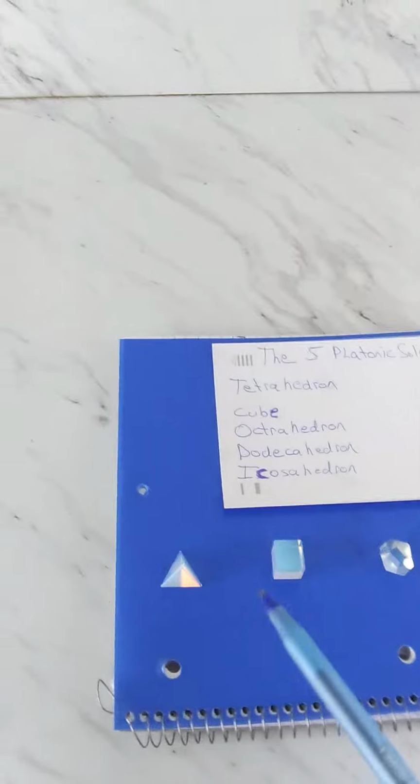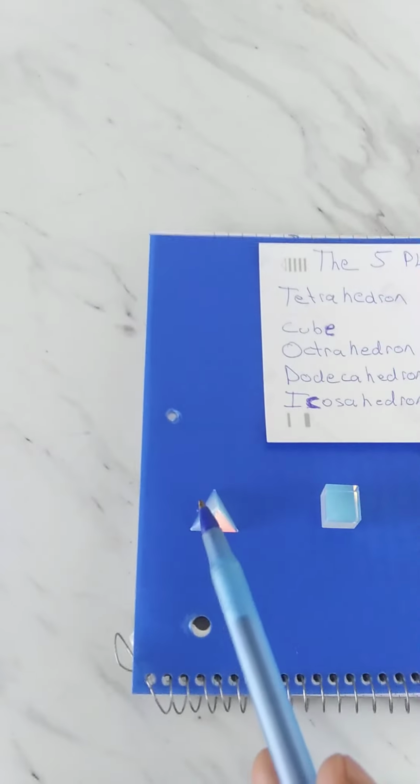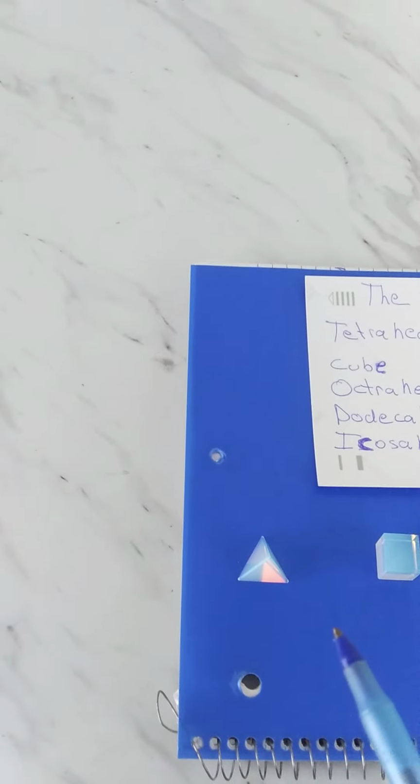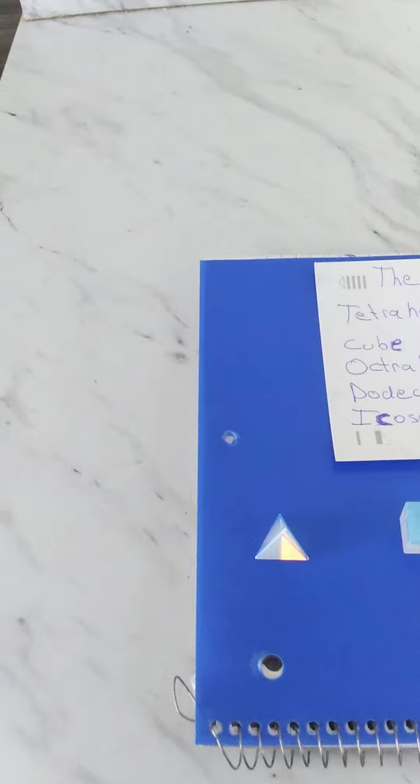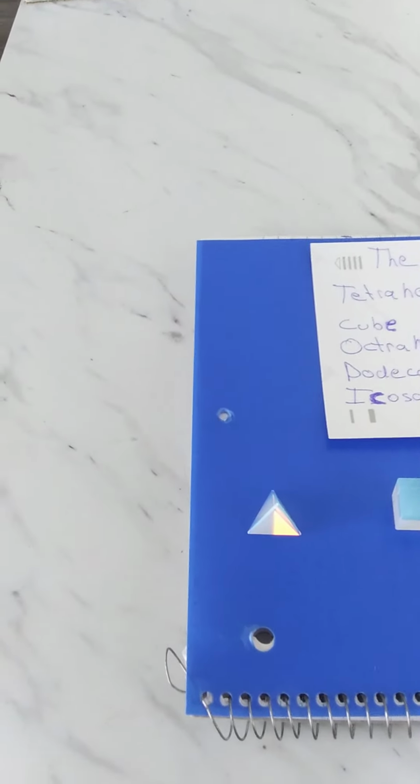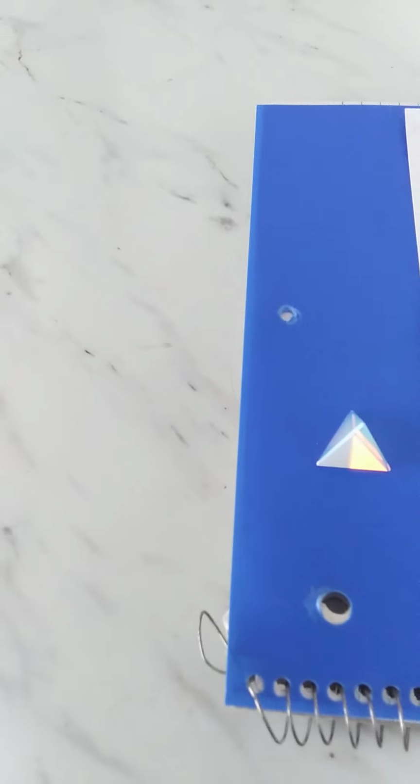The reason that this one is so important, and the reason that there's a huge one of these sitting at Giza, is because the Pythagoreans had figured out that this is the perfect proportionality. And this represents the water molecule, the hydrogen and the oxygen.